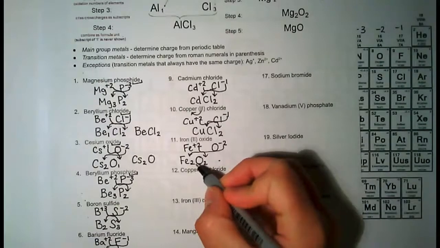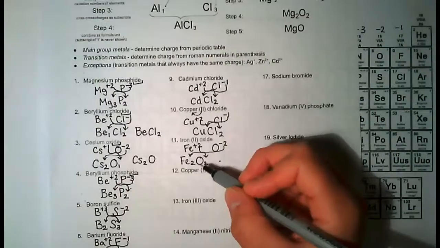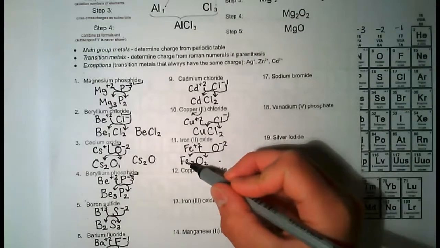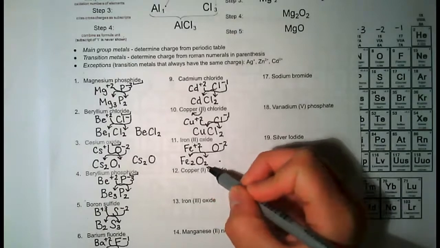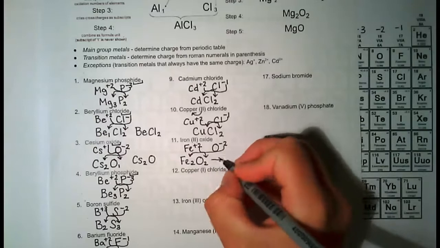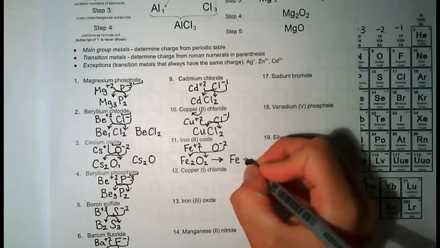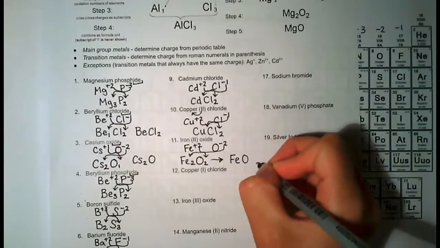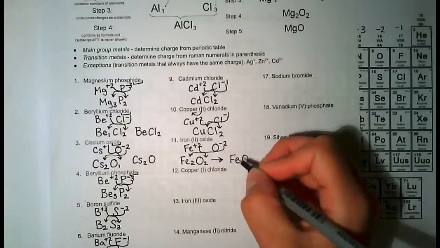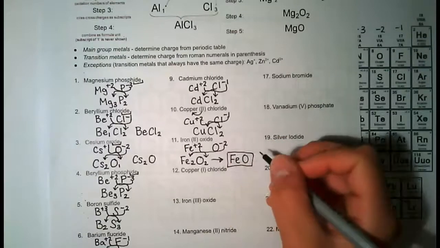So here, both iron and oxygen have 2, and I can divide both these by 2. So I'm going to do that and reduce my formula and instead show it just as FeO, Fe1O1, but we don't show those ones. So this is the correct final formula here, FeO.